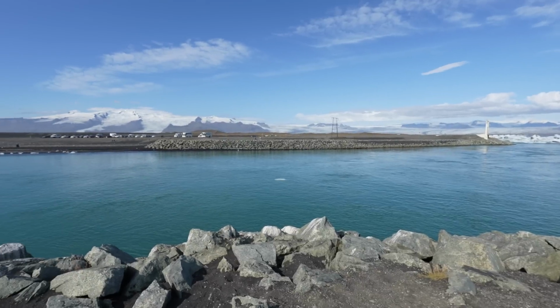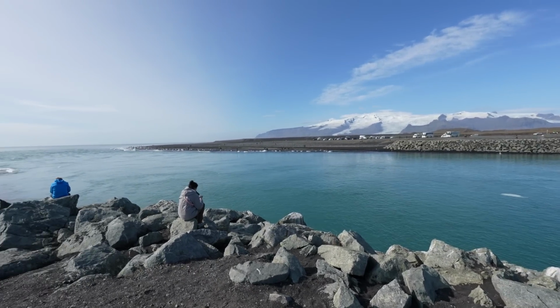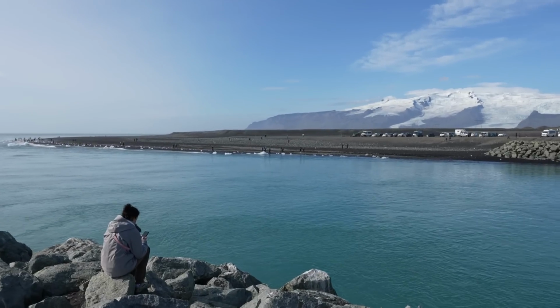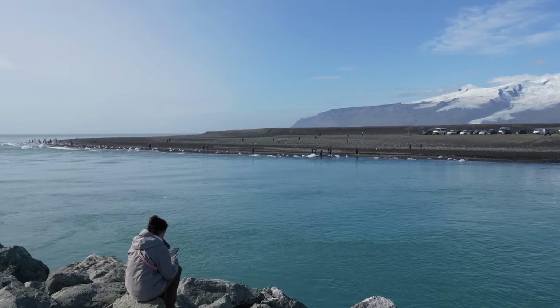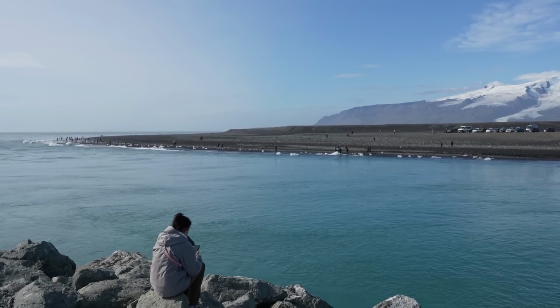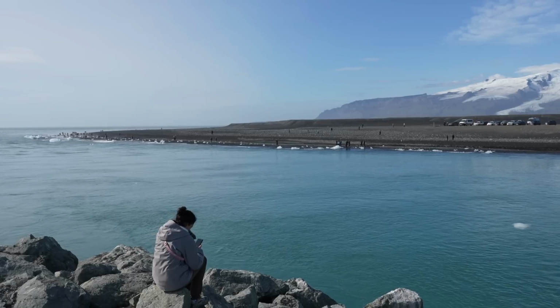I'll turn the camera over here towards the left, and that is the mouth of the river and the ocean. And you can see across the river there where the little pieces of icebergs have been piled up. So you can see this is where people will come out and they'll play with the little iceberg pieces.